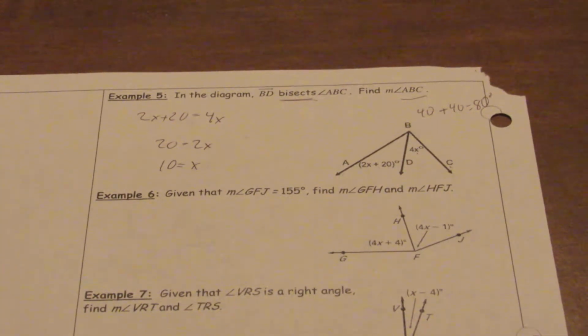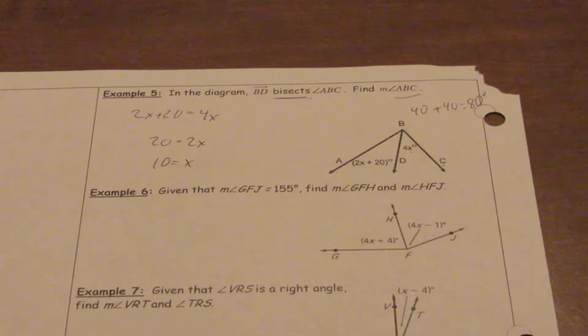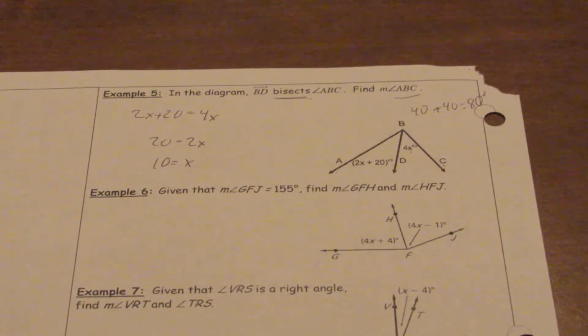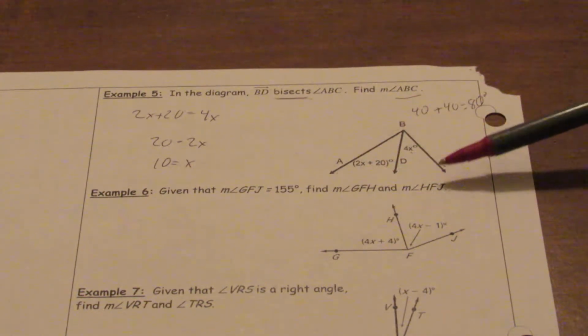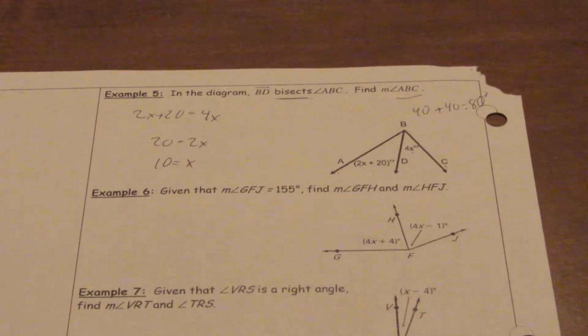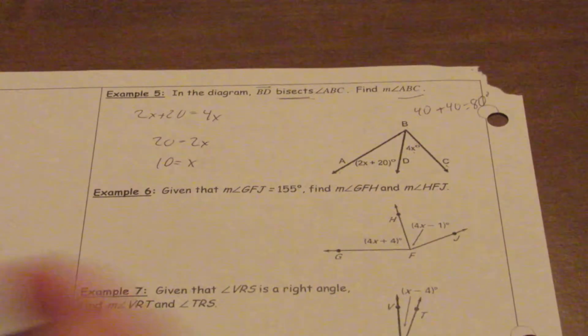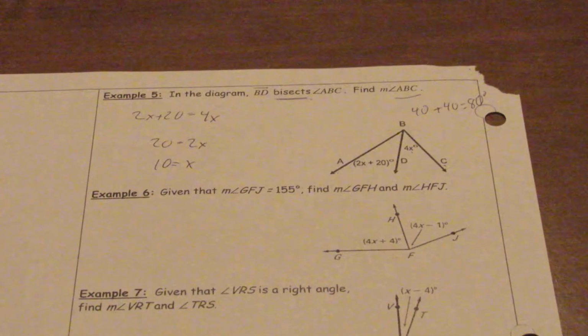When I come down to example 6, now it says given that the measure of GFJ is 155, find GFH and HFJ. So here, nothing's bisected. I don't have something that's cut in half, but I know what the total is. I know what GFJ is.